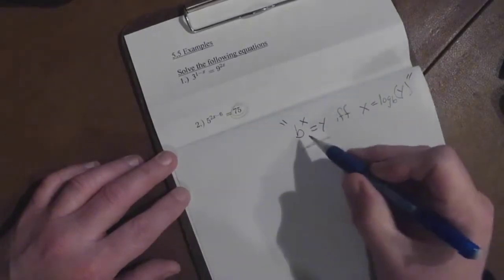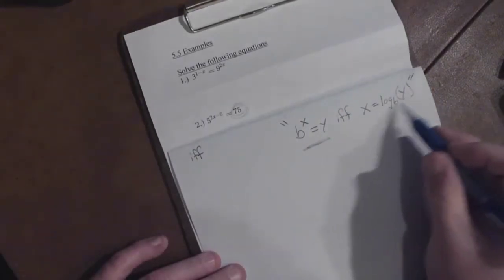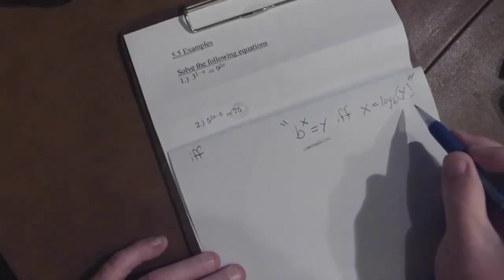And here we have this exponential statement equal to this value on the right-hand side. It looks very similar to what we have going on here in our understanding, right? b to the x equal to y, and that must be true if and only if that logarithmic statement is true.